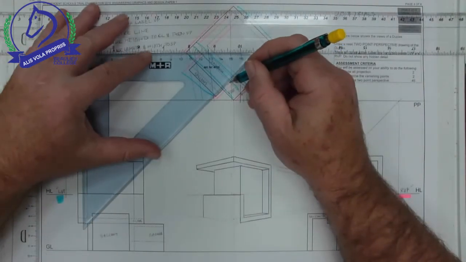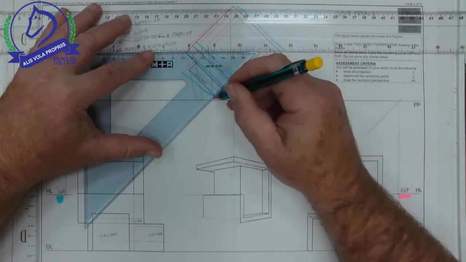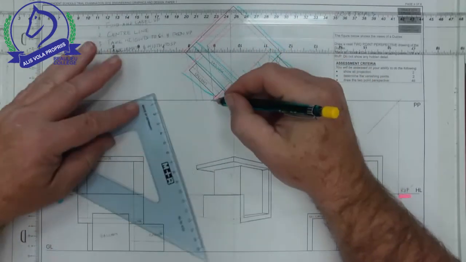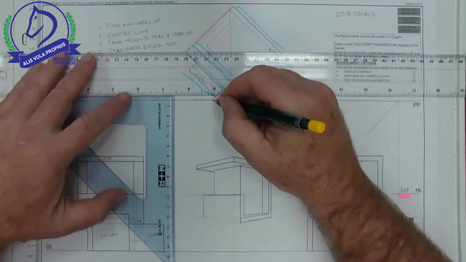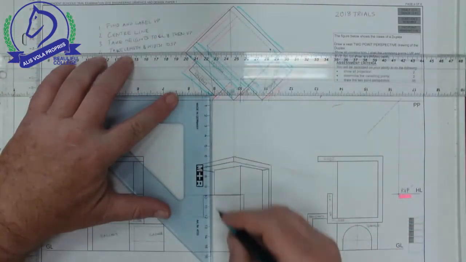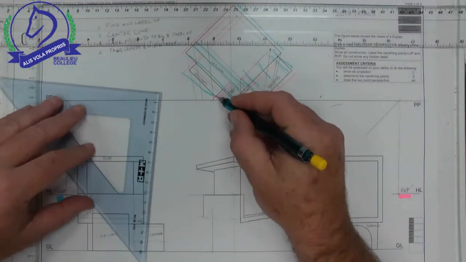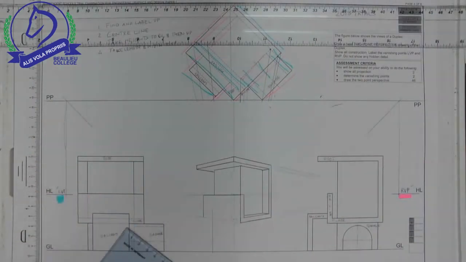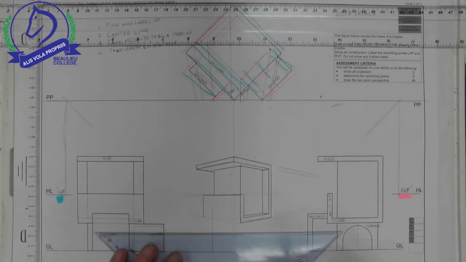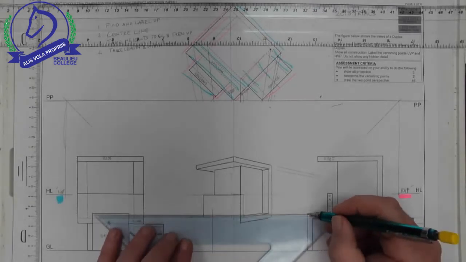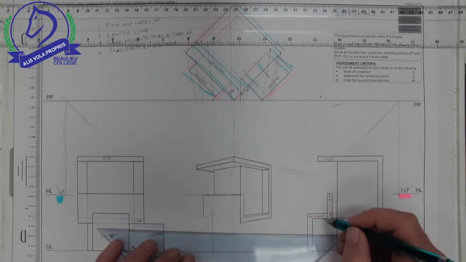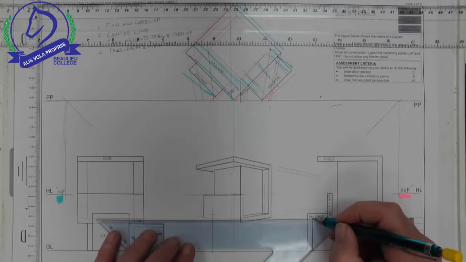I'm going to come to this edge of my balcony, project that line forward to touch the picture plane, and project that height down. Now remember, that's for this corner that we're going to use it. So the heights we're going to need, there is my bottom height, and now let's project the top height and the inside height.